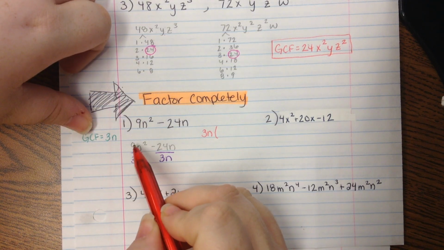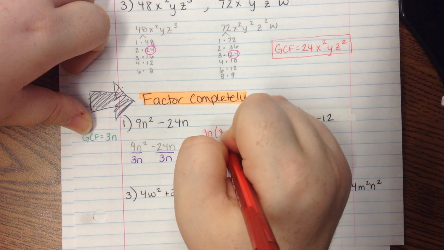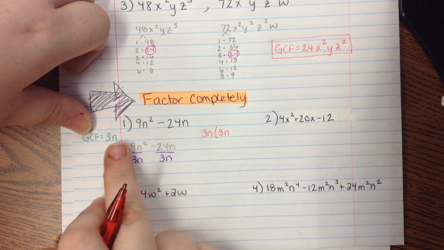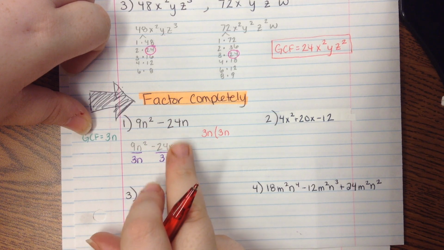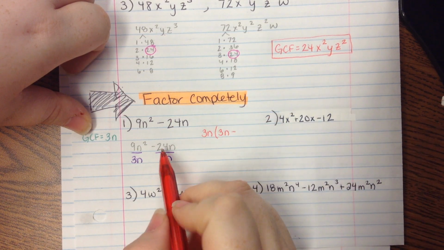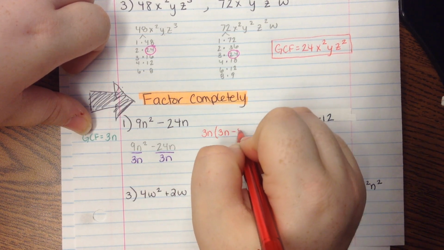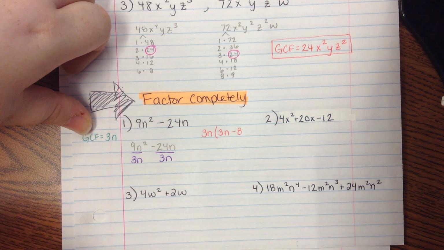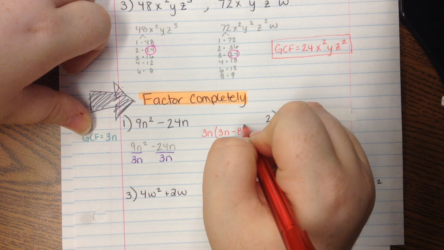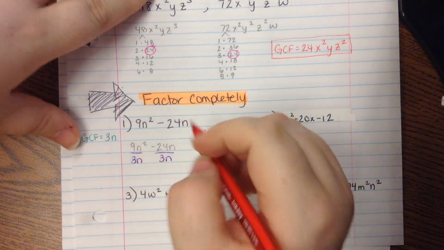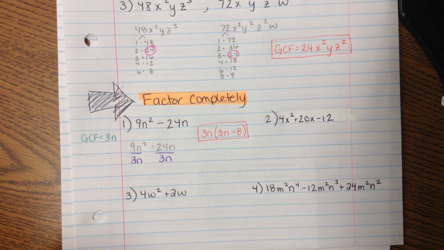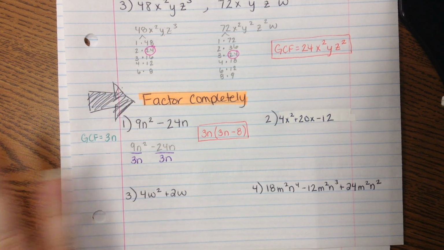So let's simplify. 9 divided by 3 is 3. N squared divided by n is n. I keep moving. I don't close my parentheses until I have factored out the GCF of every term. So I have minus 24 divided by 3 is 8. And n divided by n is 1, so that's just 8 times 1. The n's will just go away on that one. So that's the end of the terms, so I'm going to close my parentheses. This is us factoring out the GCF. Now this could be the only thing that you're able to do with factoring, and that's perfectly acceptable.